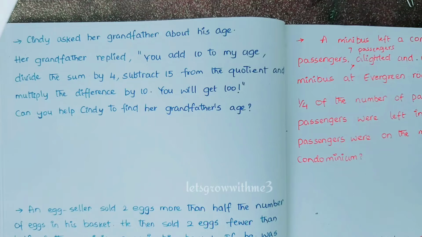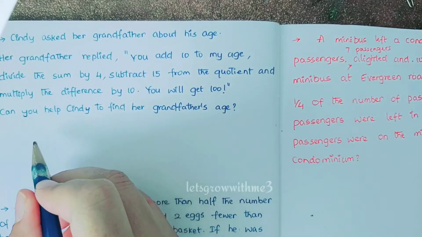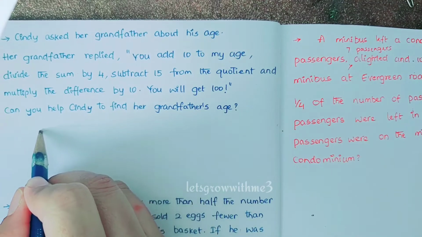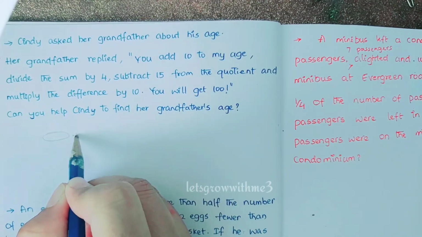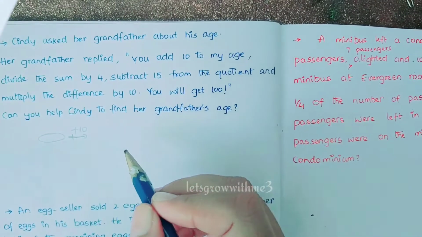Okay, so how to solve this question? We won't get it in a single reading, so we need to analyze, draw the pictures and label the values. Then we will know what he's saying. So let's do it. You add 10 to my age. We don't know the age, so we need to add 10 to his age, then divide the sum by 4. Whatever sum we got after adding, we need to divide by 4.